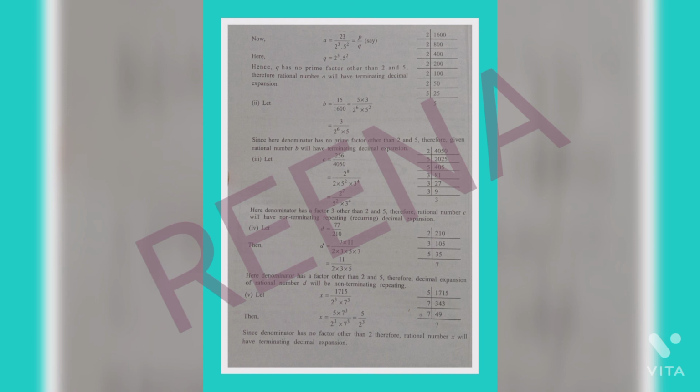So it will be non-terminating, and in the last one we have a factor which is 7, but be careful that 7 can be cut, and after cutting we get the denominator factor which is 2. So finally we can give the answer that this is a terminating decimal.